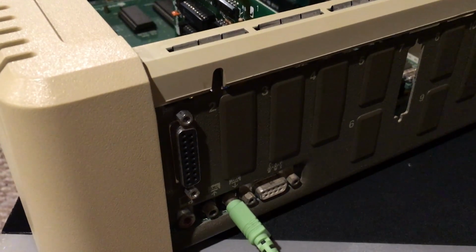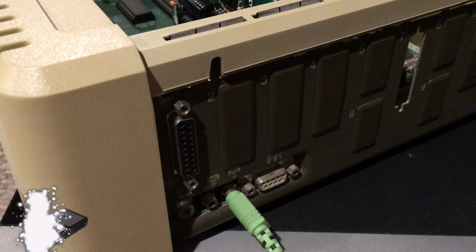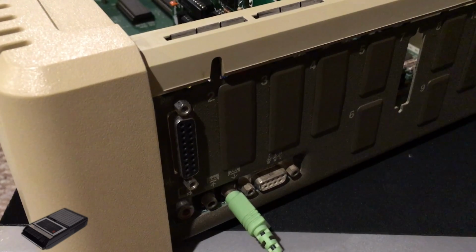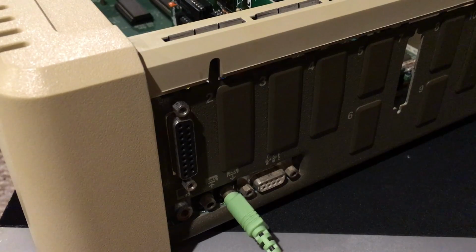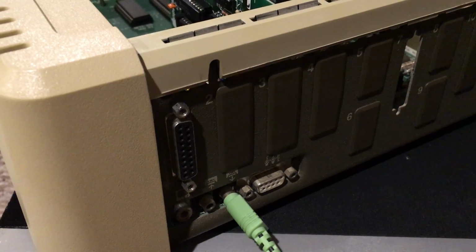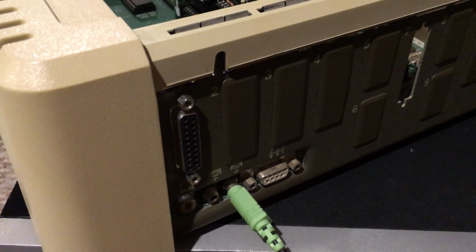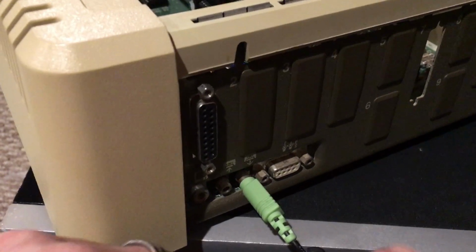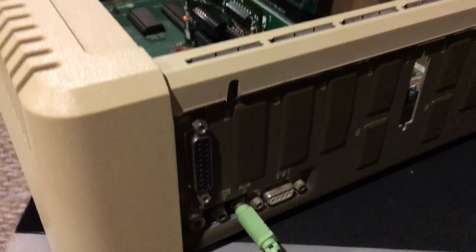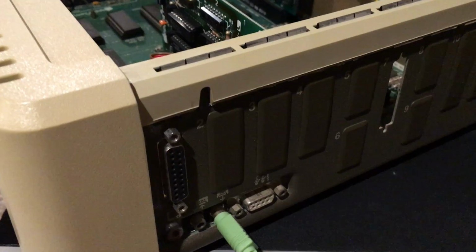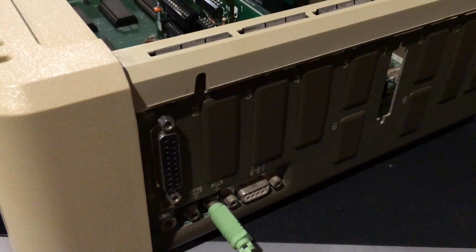Before disk drives were really affordable, folks were hooking up cassette tape drives. The way this would work, and this could almost be a separate video in itself, is you would buy the software cassette tape and play it. You would press the play button, and it would send the audio from the cassette tape player through this cable and into the computer. And then the computer would interpret the pitches from the audio as binary data.